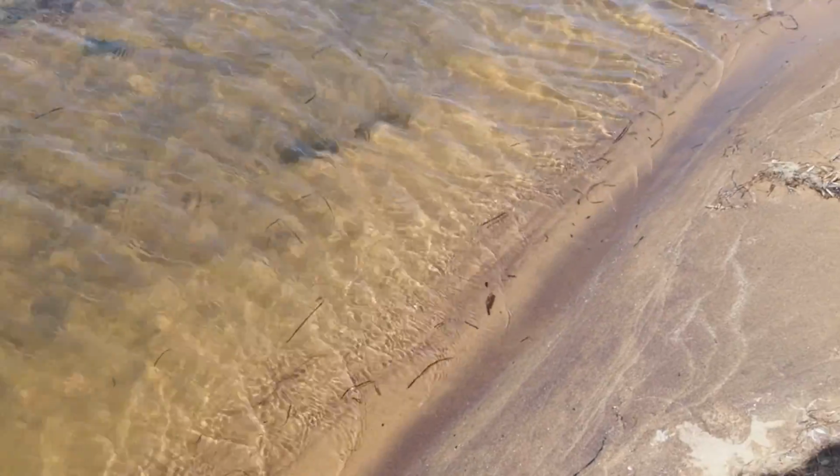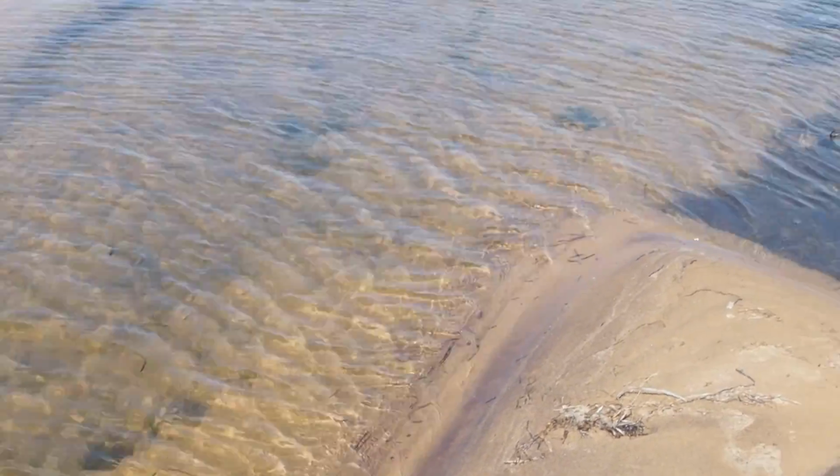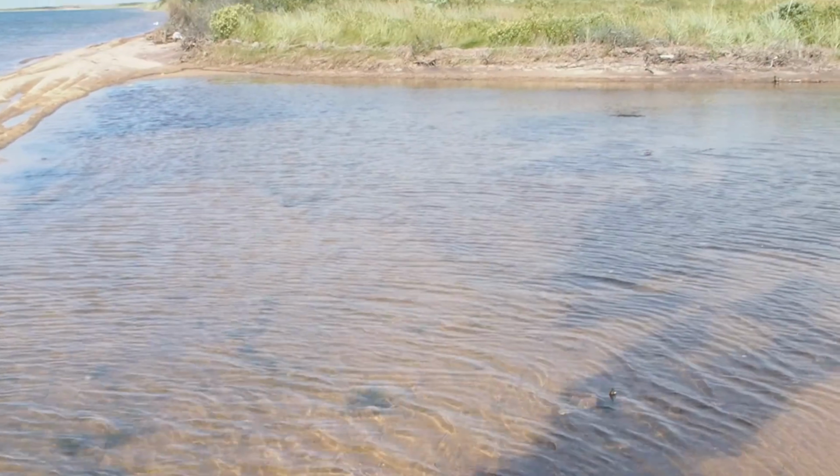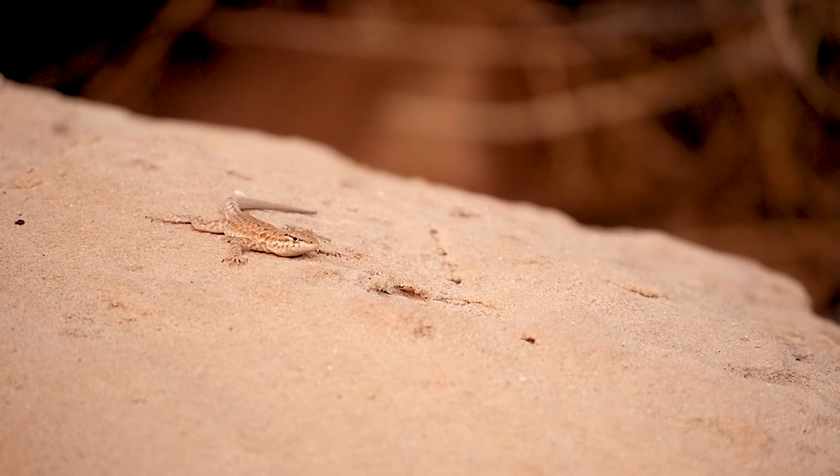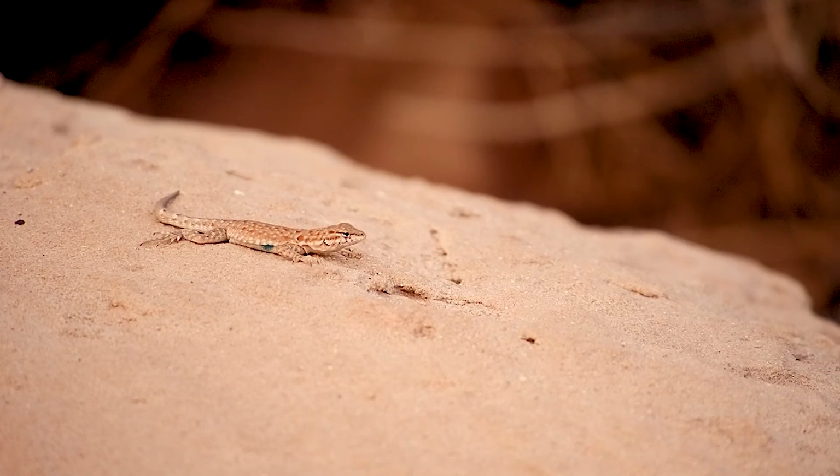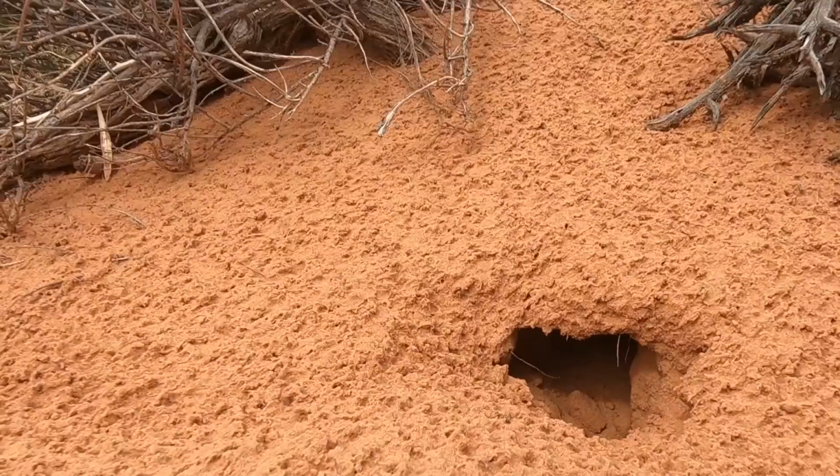Something that the two environments do have in common, though, is the extreme heat and sunlight that the organisms there must tolerate. Both on the coasts and in the deserts, sand is their savior. How exactly? Well, it's horrible at conducting heat.